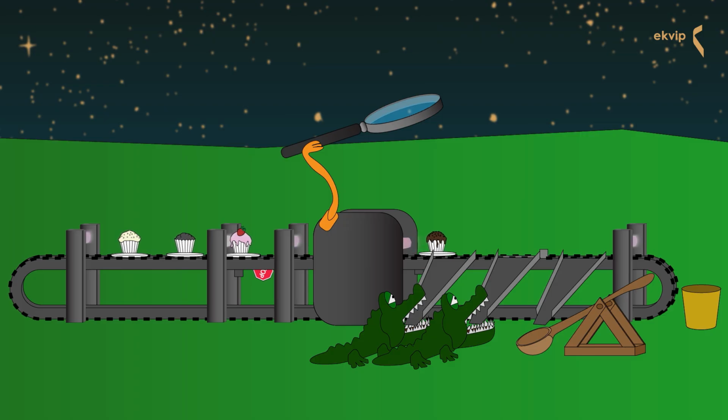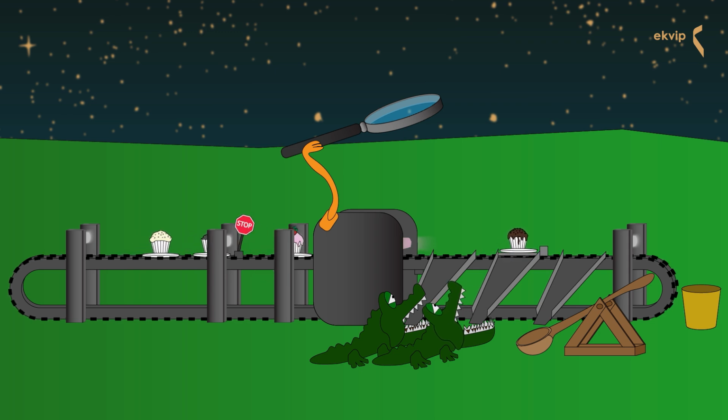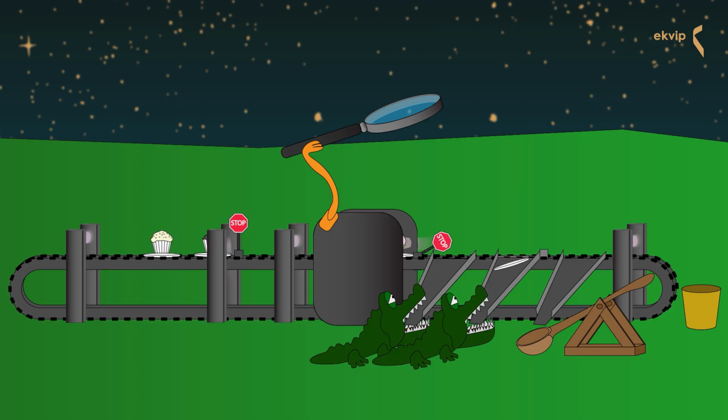The required lift transfer unit is already positioned in the center. The cupcake stops, the sensor of the lift transfer unit is triggered, and the unit lifts the cupcake upward. From there, it is either transferred to a crocodile, disposed of, or catapulted to a dinosaur.